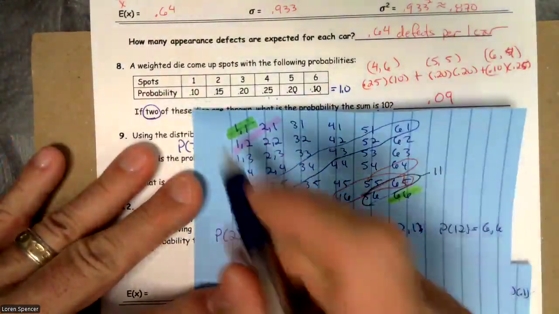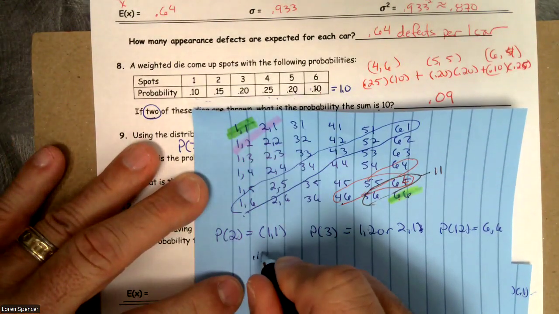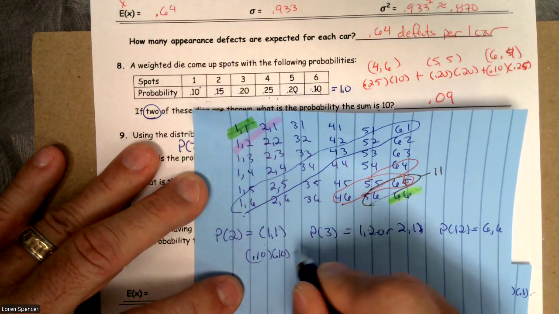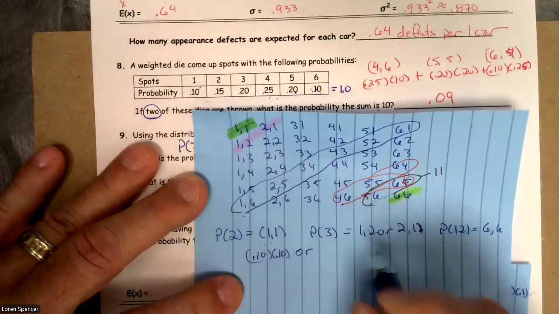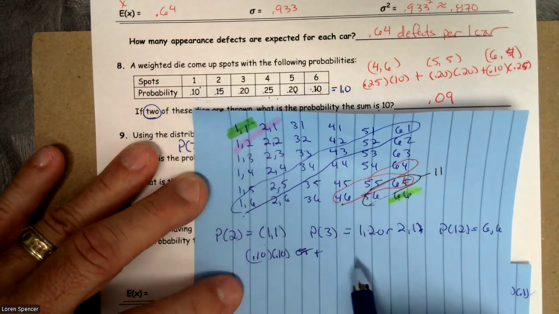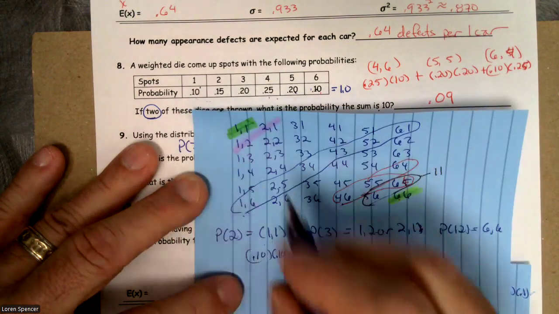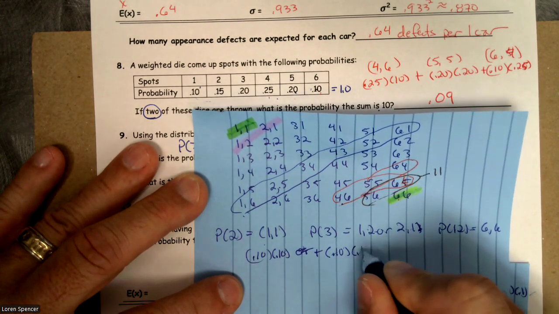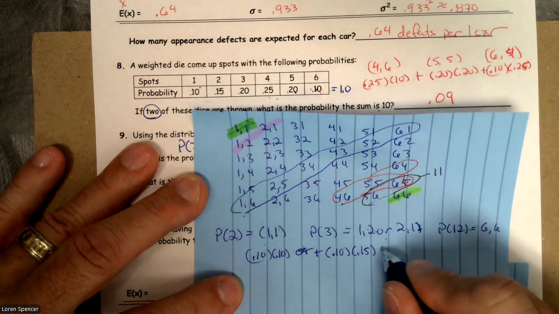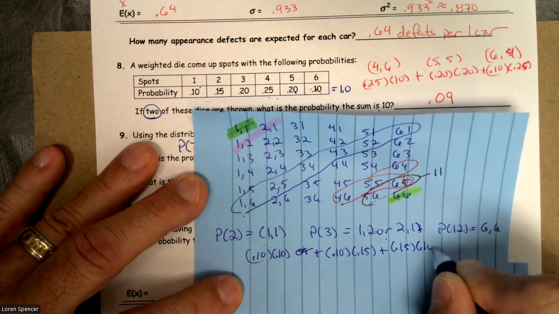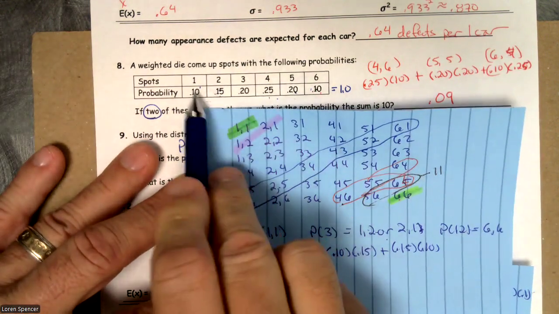So let's look at those probabilities again. Probability of a 1, well, that's 0.1. And I have to get another one. 1 and 1. And means multiply. Or means add. So this is going to be an add. The probability of a 3. Well, probability of a 3 was a 1 and 2. So 1 and 2. So and means multiply. So 0.1 times 0.15. Or is add, and 0.15 times 0.10, because 2 is a 0.15, 1 is a 0.1.